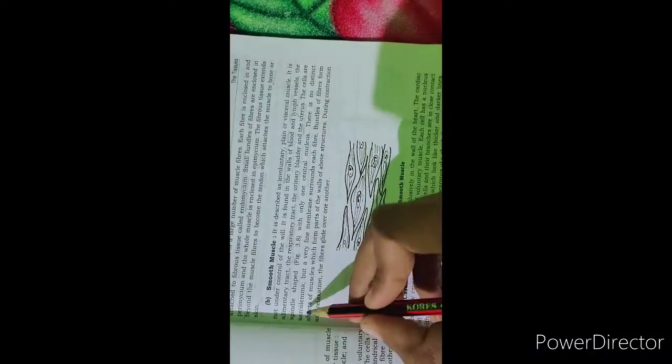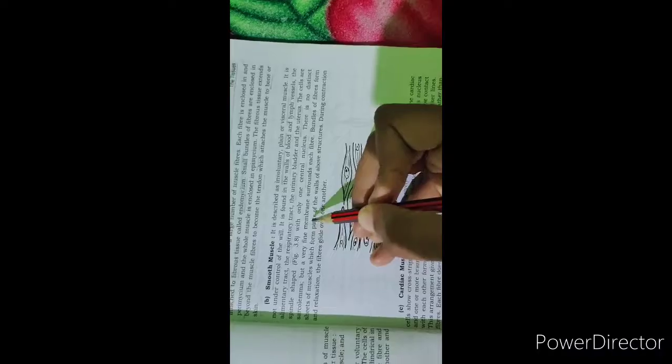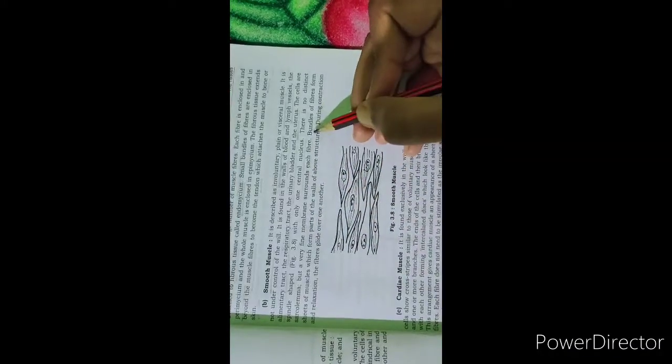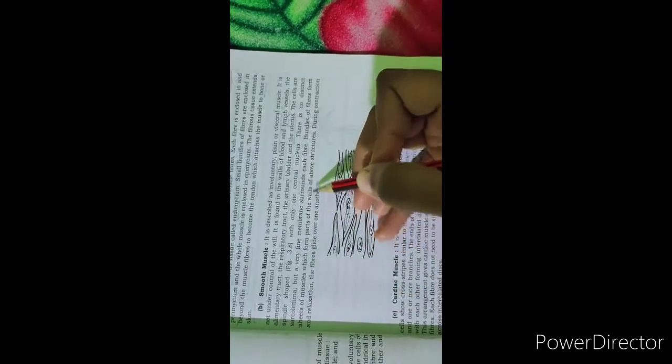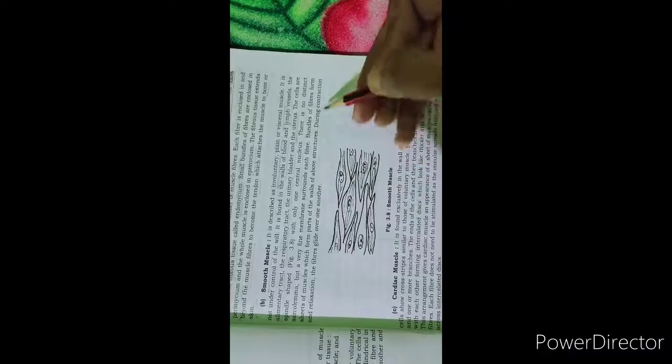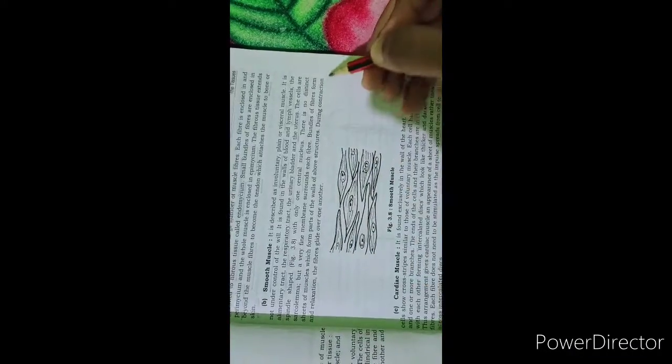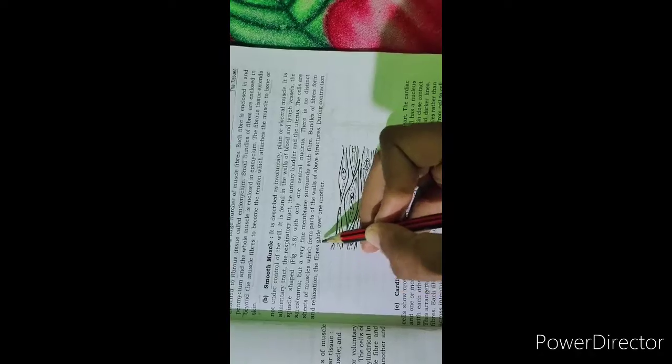There is no distinct sarcolemma, but a very fine membrane surrounds each fiber. Bundles of fibers form the sheaths of muscles which form parts of the walls of the above structures. During contraction and relaxation, the fibers glide over one another. Here you can see the smooth muscles, and that is the structure of smooth muscles.